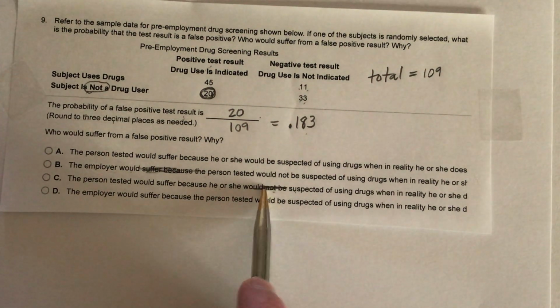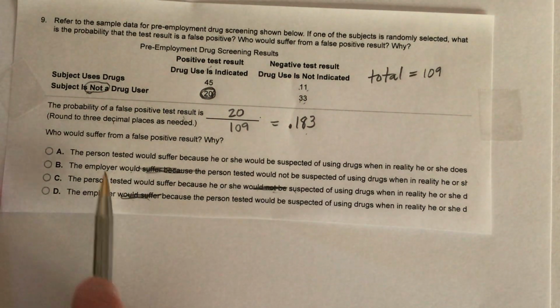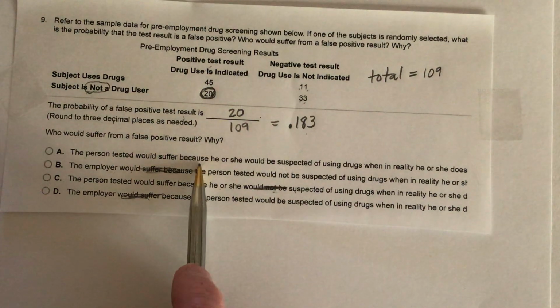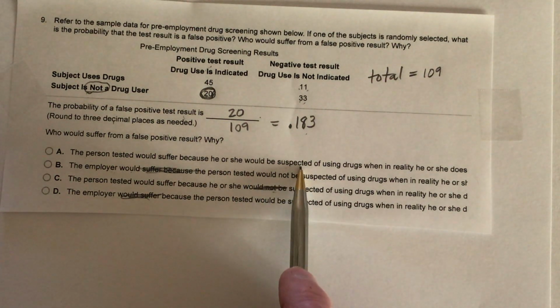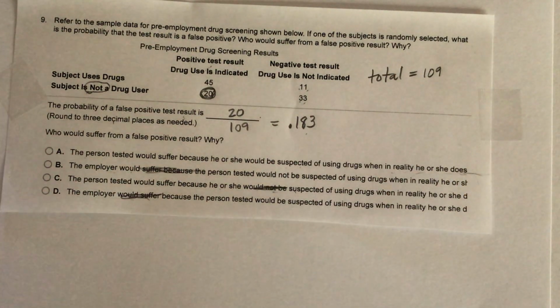Not the employer, not them. The employer would suffer. No. So it must be A. The person that was tested, they would suffer because she or he would be suspected of using drugs when in reality, they do not use drugs.